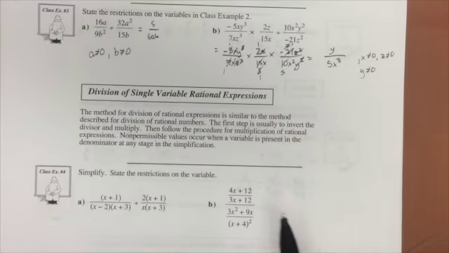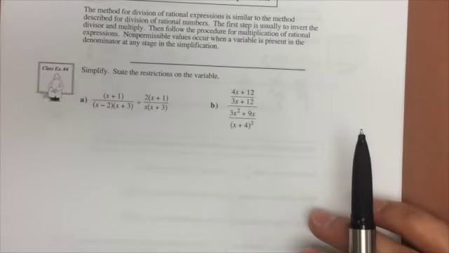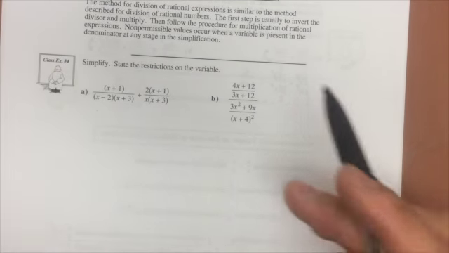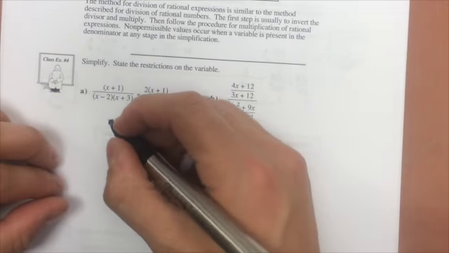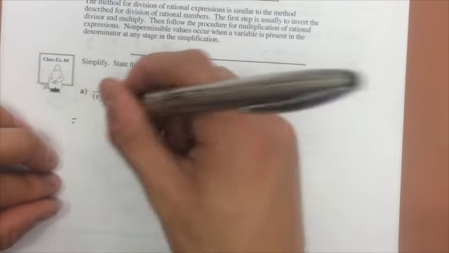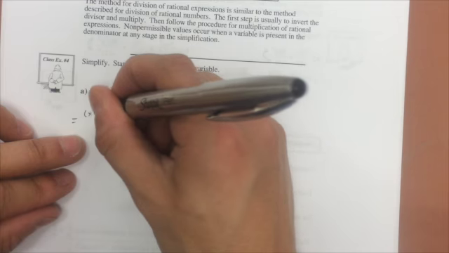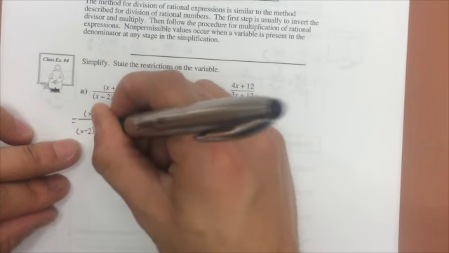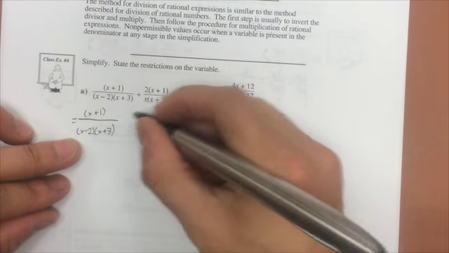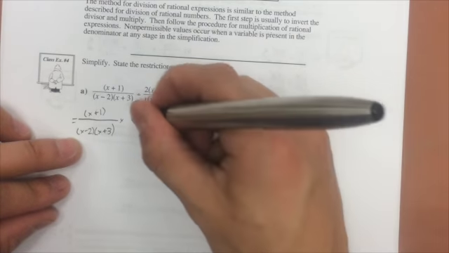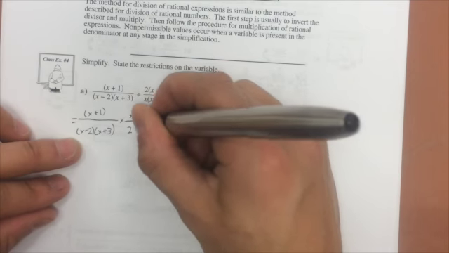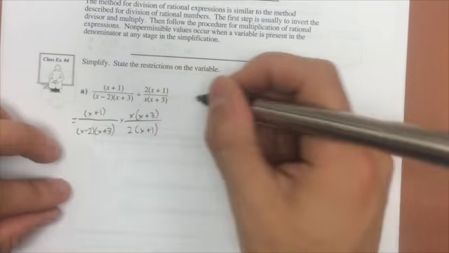Now let's look at one of these questions. State the restrictions on the variable. All right, so approaching this question, x plus 1, x minus 2, x plus 3. Remember, we need to flip this, and so we're going to be left with x times x plus 3 over 2 times x plus 1.